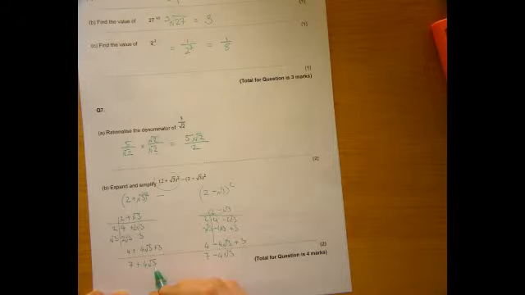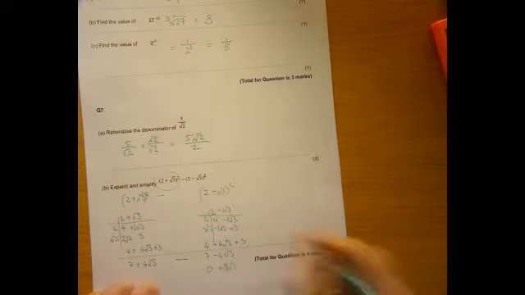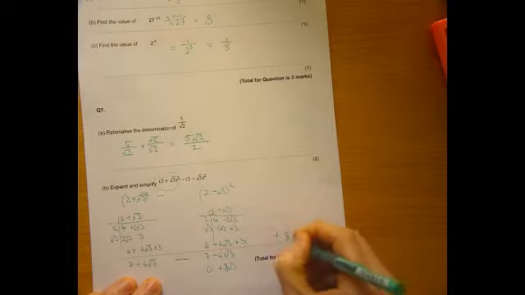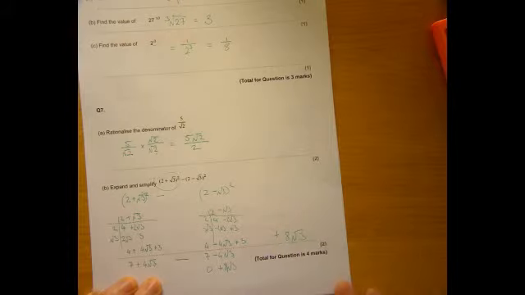So I've got 4 root 3 here and minus 4 root 3 here. And if I look at this question here, they were taking each other away. 7 minus 7 is 0. 4 root 3 minus 4 root 3, no it's not, 4 root 3 minus minus 4 root 3 would be plus 8 root 3. So the answer should be plus 8 root 3.